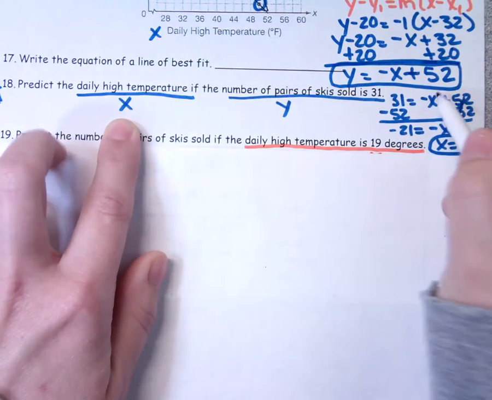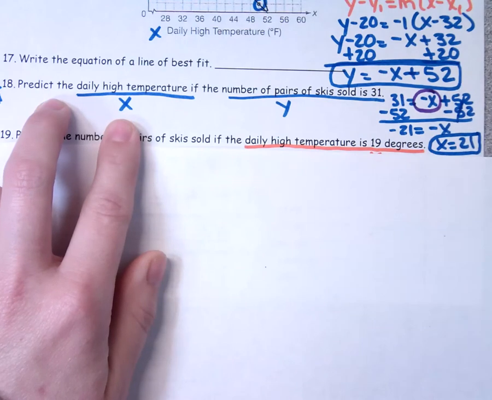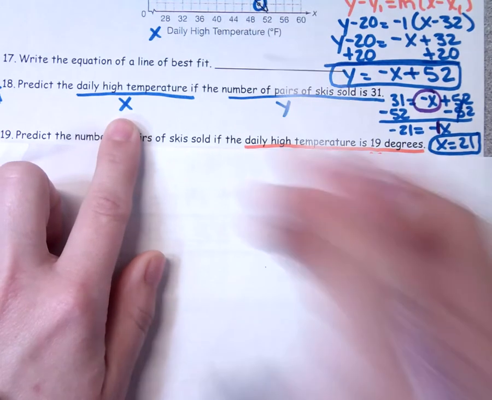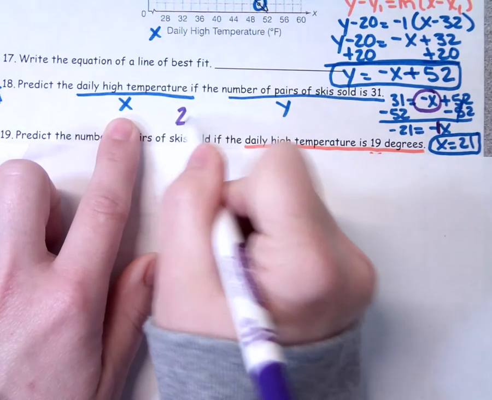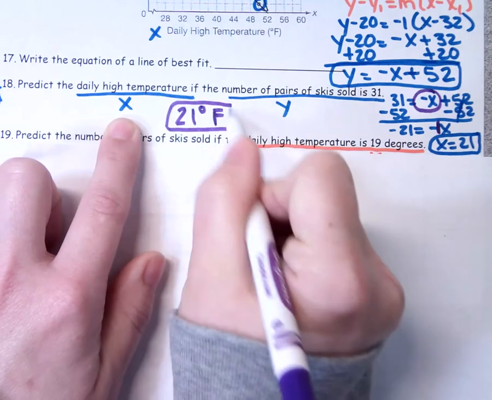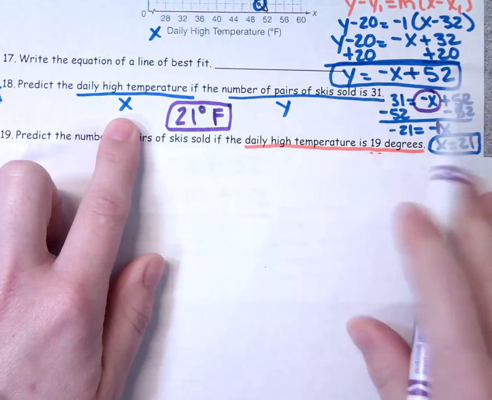I recopy and I solve for x. So I circle everything smushed with it. I subtract what's outside of the circle. I divide both sides by -1 because that's what's in front of the x. You just don't see it. And you get 21. So it would be 21 degrees Fahrenheit. That's the prediction that we can make using our equation for our line of best fit.